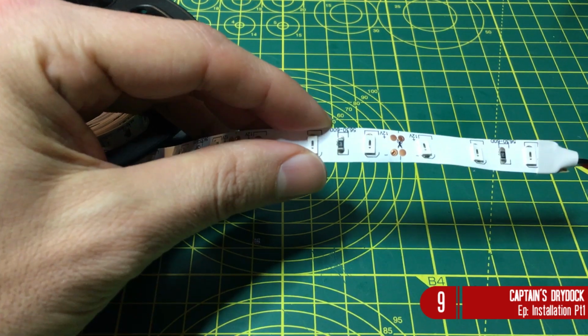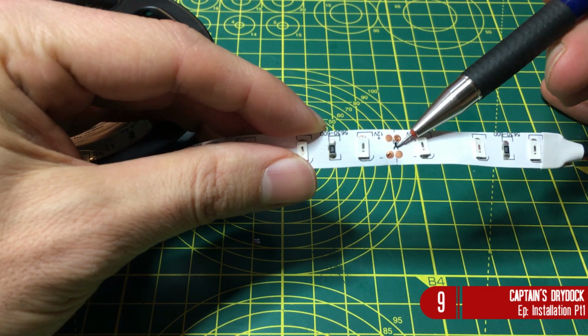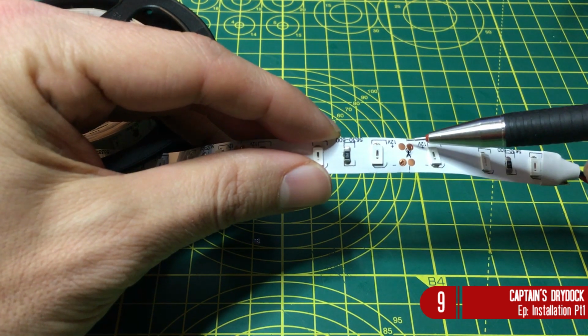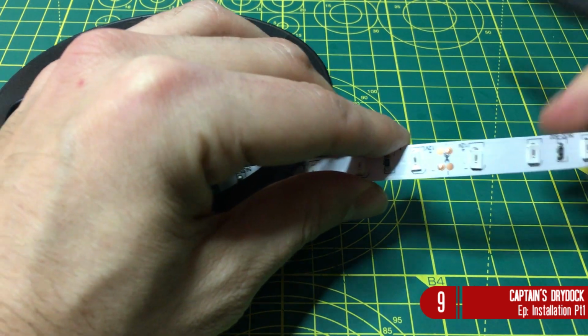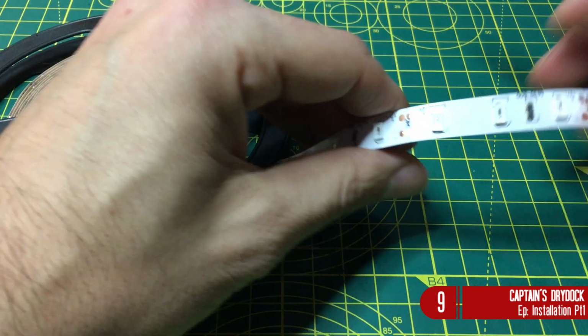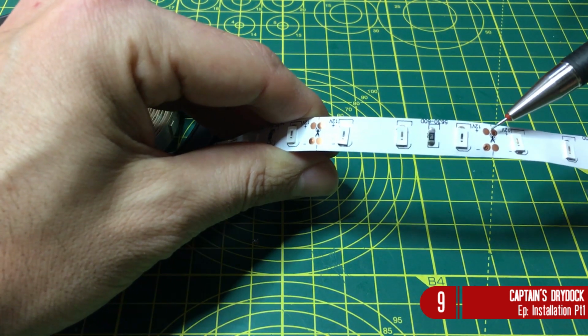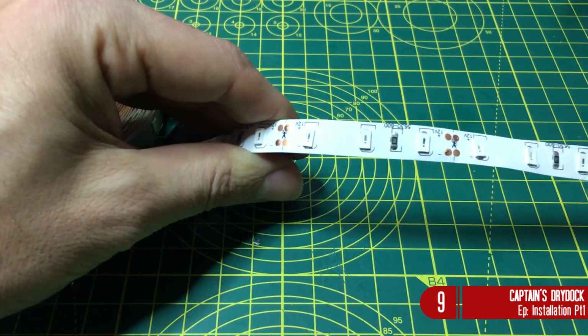Now if you look closer, you can just see the little icons of a pair of scissors, indicating you can cut at any point along here throughout the entire length of this LED light strip, and all you need to do is wire these points together with a piece of wire, so it means that you can space them out, and that's what we're going to do.